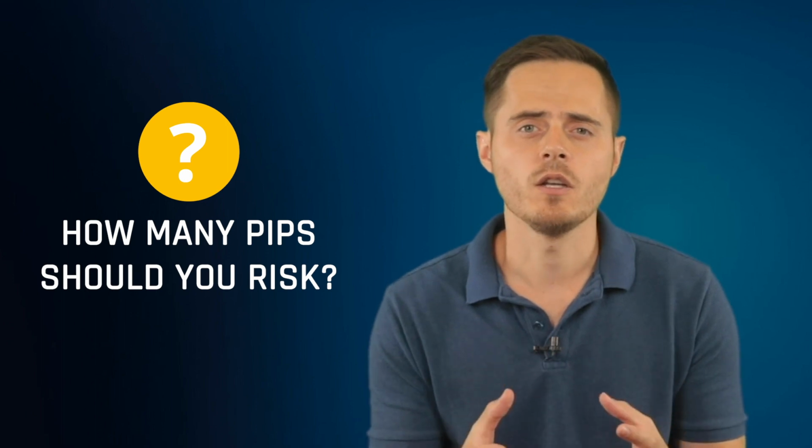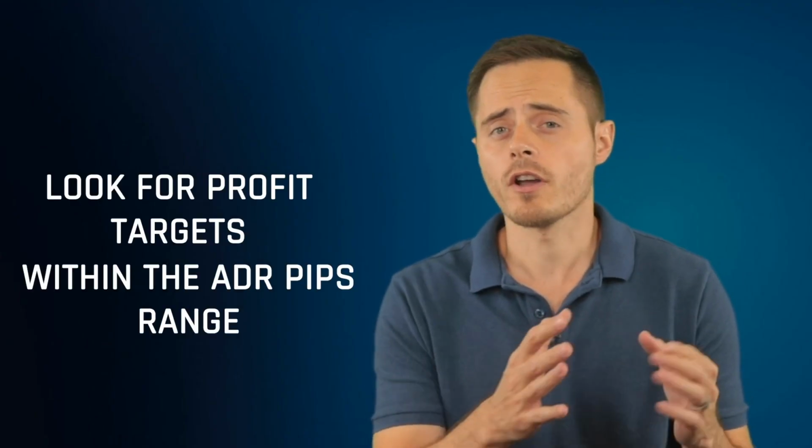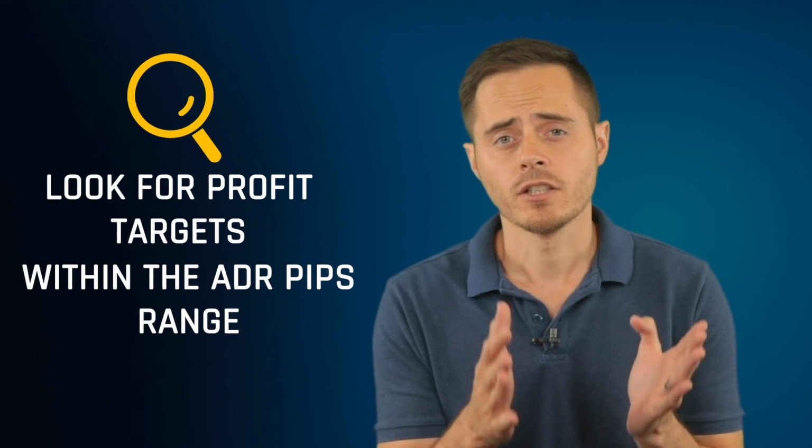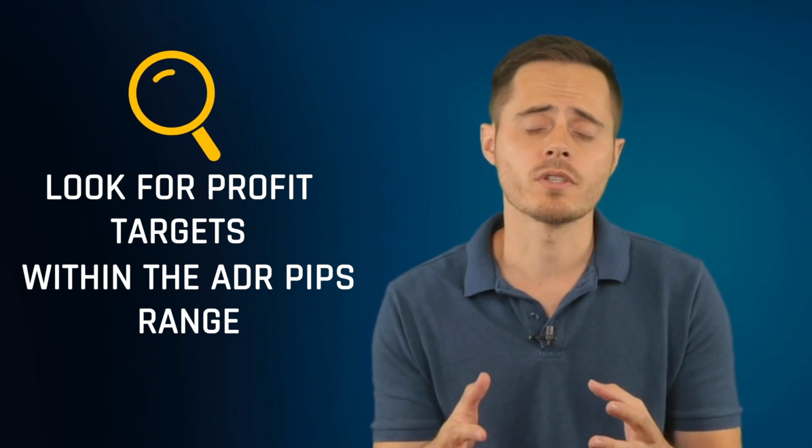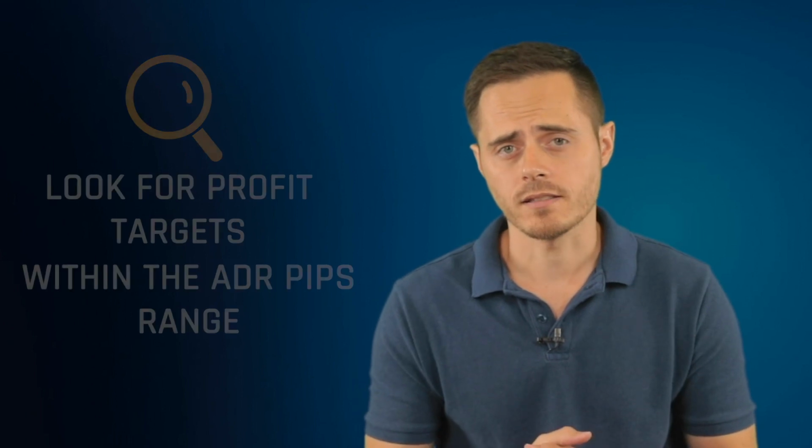Now, if the pair has only been moving 30 pips per day, it's unrealistic to try and aim for a 200 pip profit target. And it would also be pointless using a large 200 pip stop loss on that trade. Instead, you would want to look for profit targets within that 30 pip range. Doing this will result in your trades reaching their targets and you banking more pips on a more consistent basis.